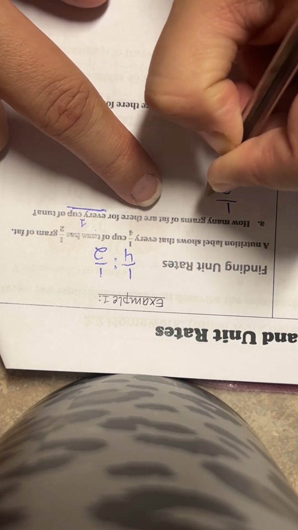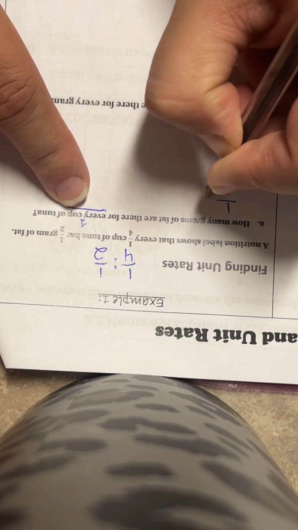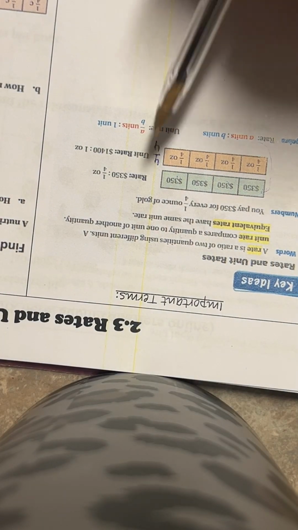Now this one up here was opposite that, okay? So this one is going to be grams of fat is 1/2 and cups of tuna is 1/4, okay? Here's our ratio. Now to find the unit rate, take a look back over here. To find the unit rate, this is what we need to do.